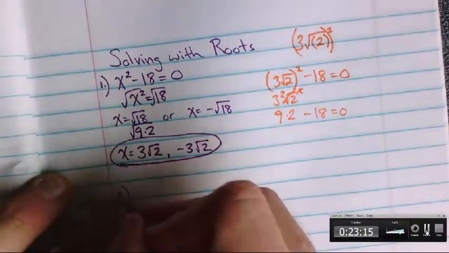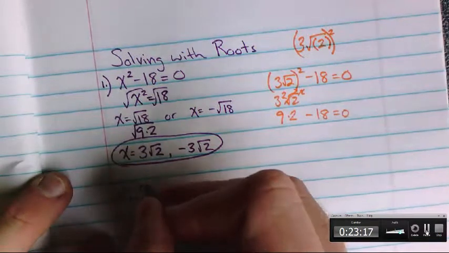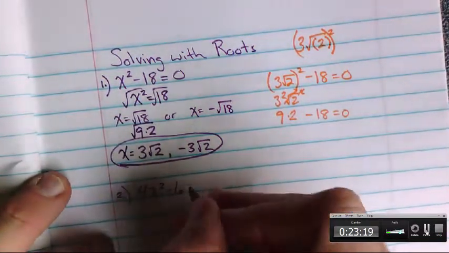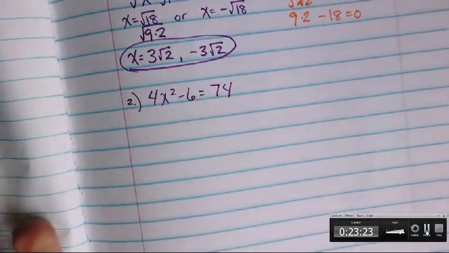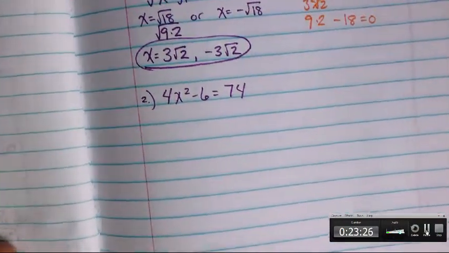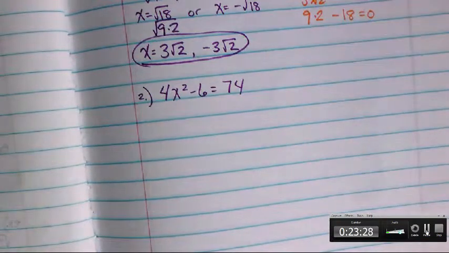All right, second one. 4x squared minus 6 is equal to 74. We're not going to run through how to check if it can be factored. Technically, to check if it could be factored, you move the 74 over and ask yourself, is it the difference of squares? We're just going to go straight to it being a traditional problem because it's just got x written once. So we just add 6.